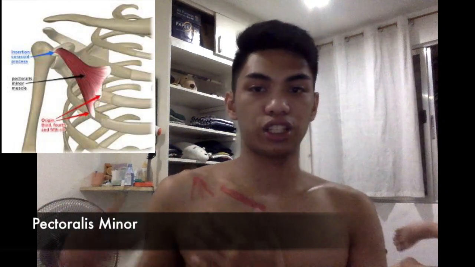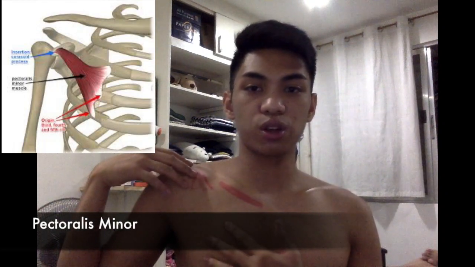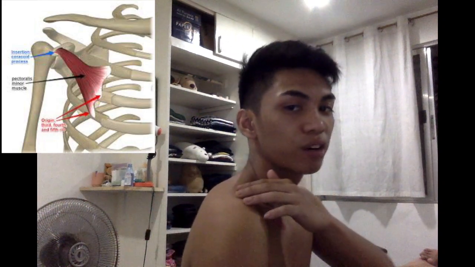Next muscle is the pectoralis minor. It's found right here. It stretches out over here. So its origin is found in the 3rd and 5th rib, while its insertion can be found in the medial border of the coracoid process in the scapula. So it's around here.